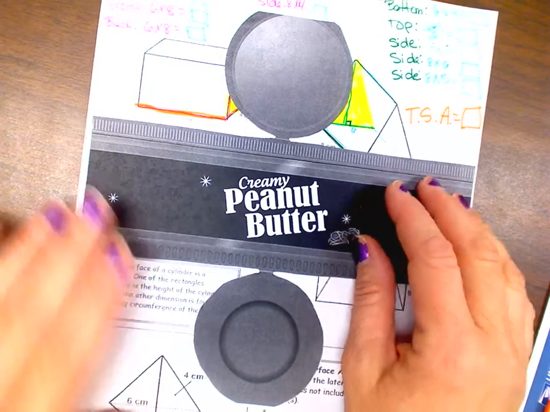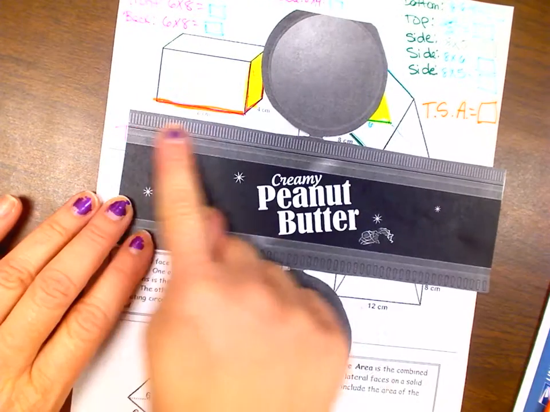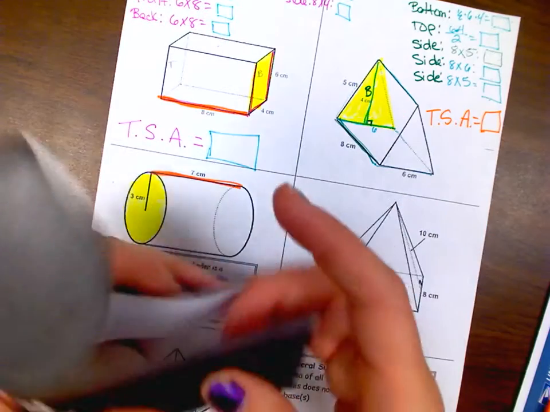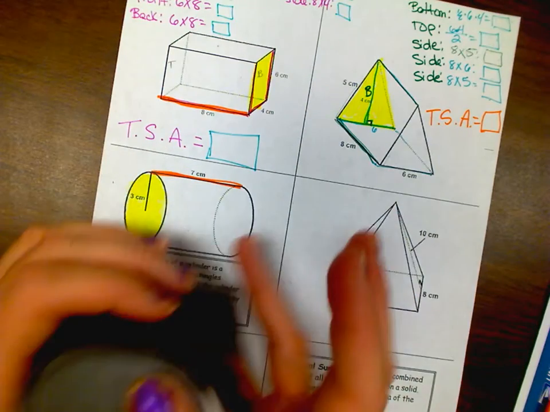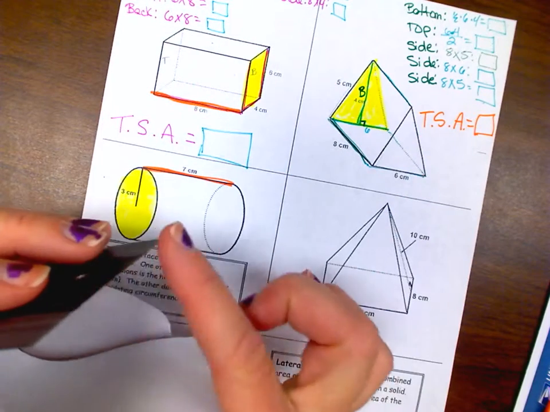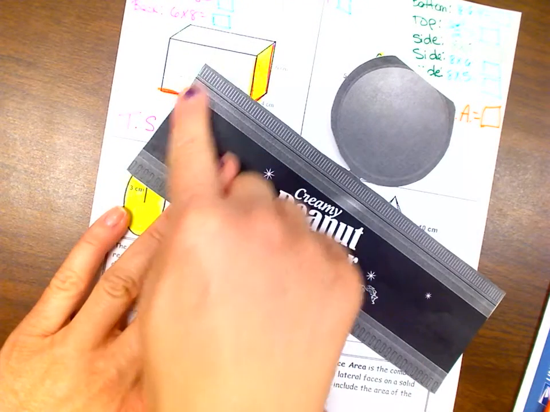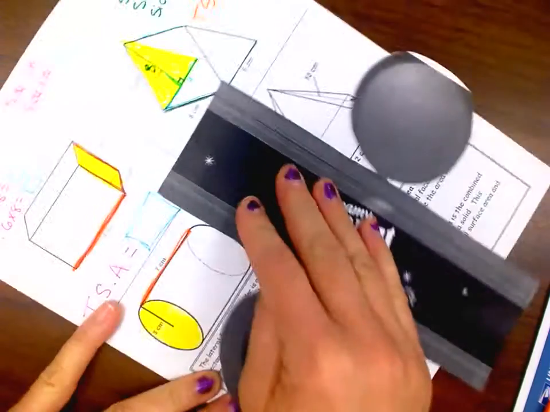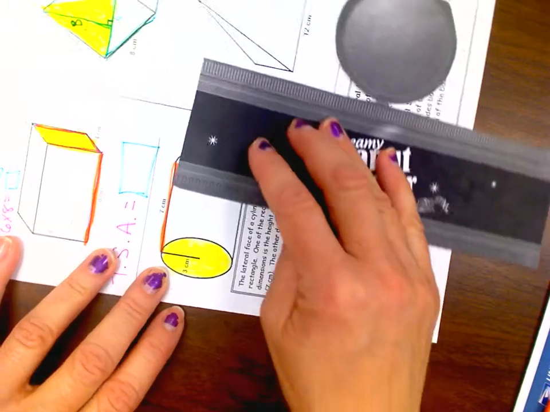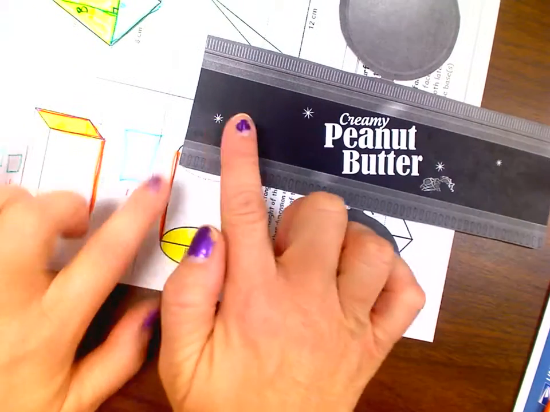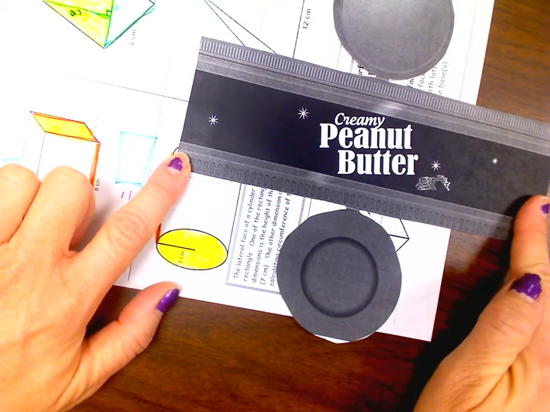So we need to know, this is the height. Okay, when you unroll it, so it's sitting up here, this side is your height. This is your height. So I need to know, how long would it be?